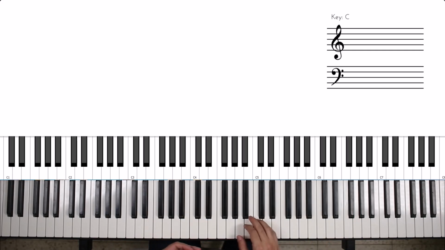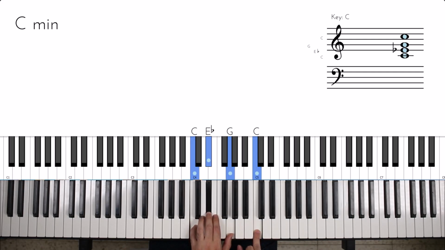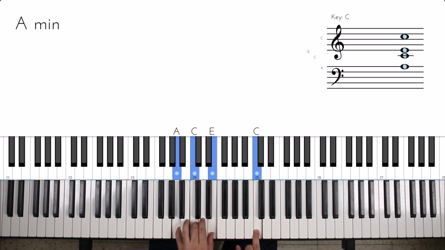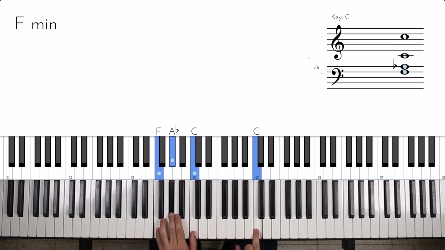Let's pick another example. Let's take C. C is contained within C minor, A minor, and F minor.